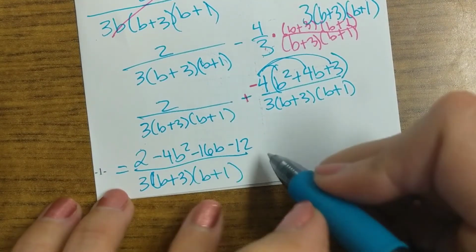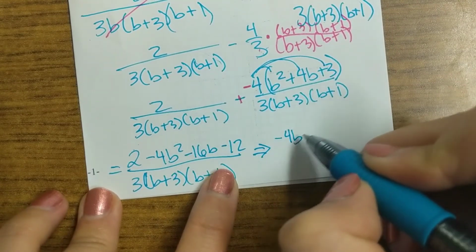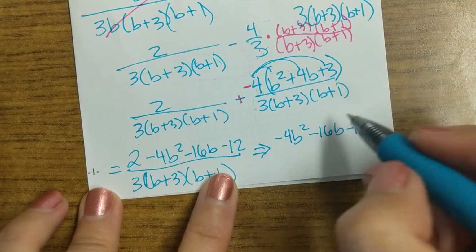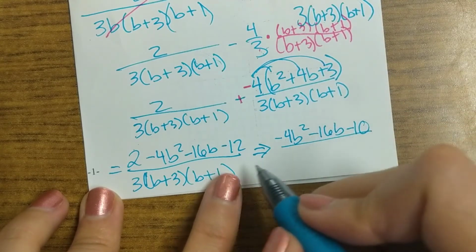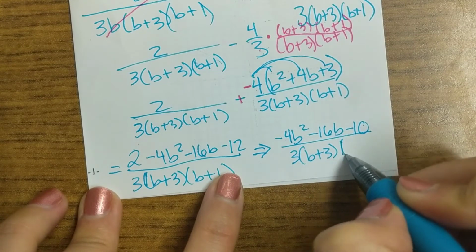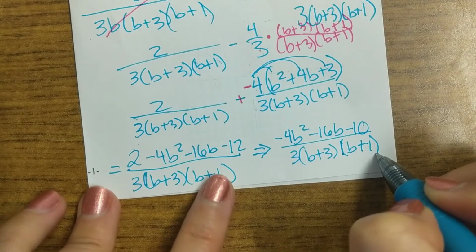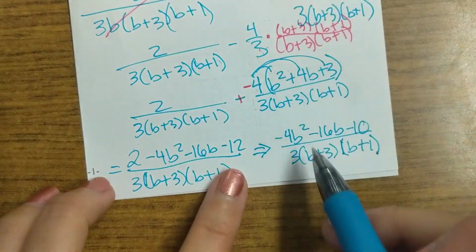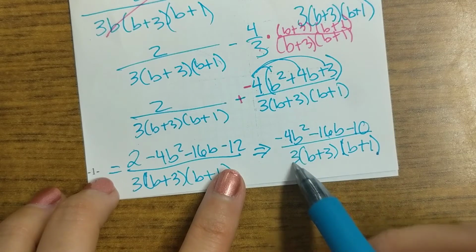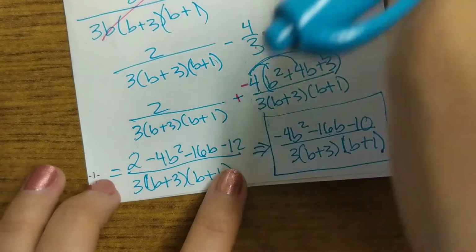Now combine any like terms and you're done. So I'm going to write the negative 4b squared first, minus 16b minus 10 all over 3 times b plus 3 times b plus 1. And that's it. I see that I could take out a 2 in the top, but that's not going to help me because 2 won't reduce with 3. I only need to factor it further if it'll help reduce.